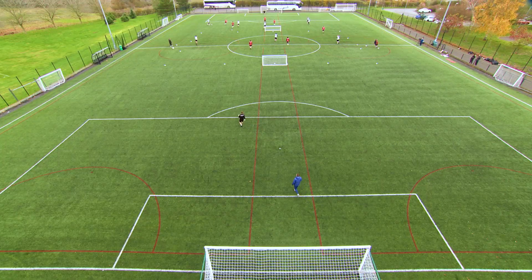Now the next thing about your position is this. I'm going to help you. Just come back with me. Just come back. If the ball is in the final third of the pitch, where it is now, I'm happy for you to be somewhere between the penalty spot and the edge of the penalty area. Okay. If you feel you can get further, fine.